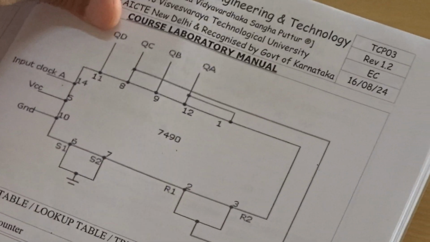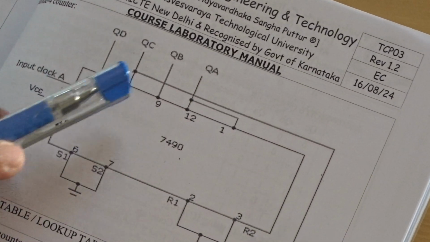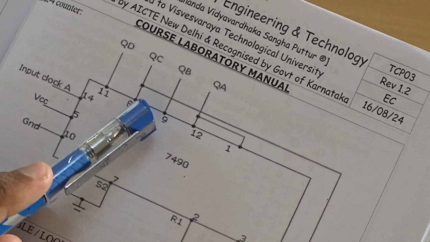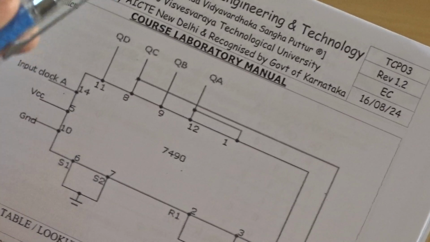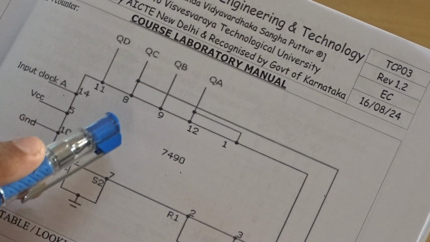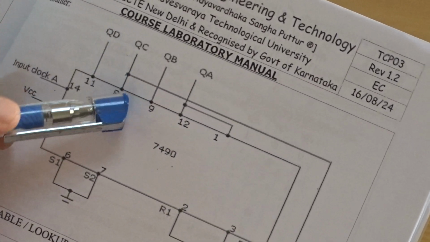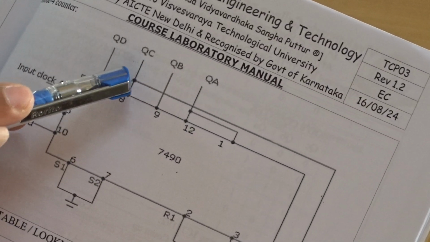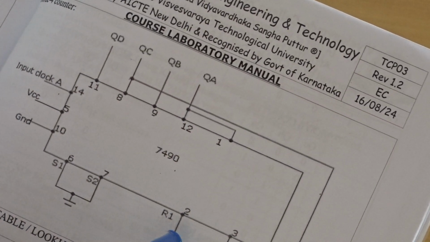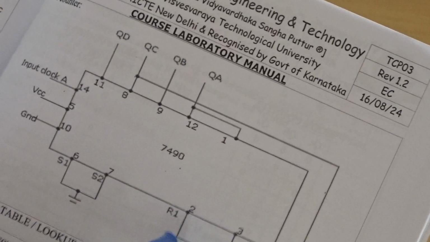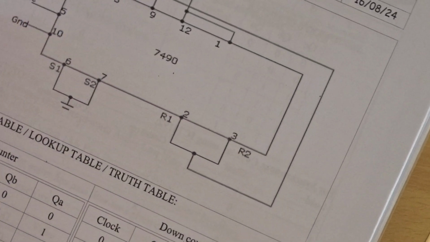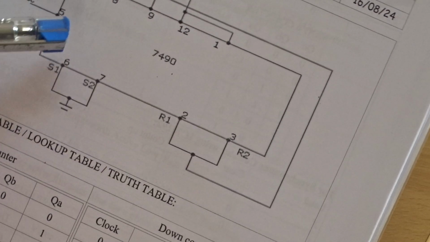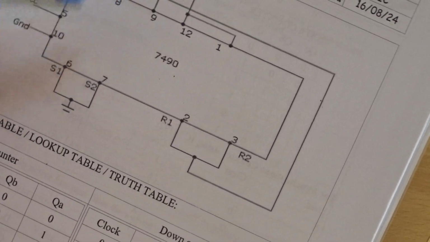And mod 4 is given. In the mod 4, the change we have to make is that it has to count from 0 to 3. It should not count to 4. 3 means 011, and 4 means 100. See, if it becomes 4, you can observe that directly from here they have given it to R1 and R2. They have shorted R1 and R2, that is pin numbers 2 and 3 are shorted. What it will do is reset the counter, that is, it will count again from 0. So 0 to 3 it will go, and again it resets.